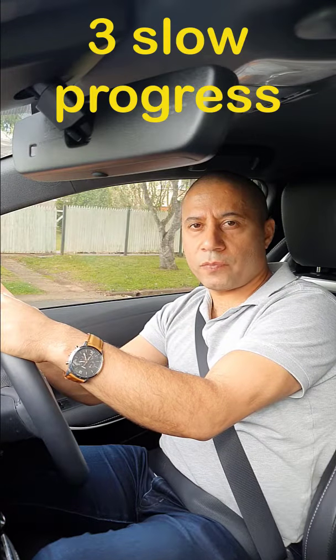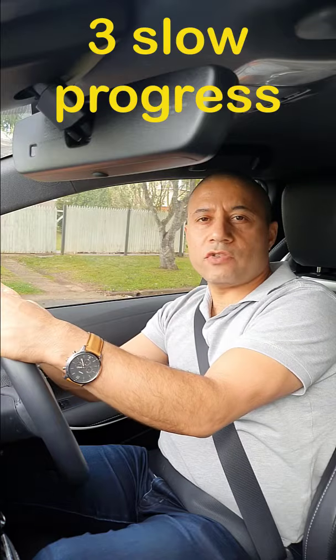And 3 other minor marks were for driving too slow for the situation. When you drive in a 60 zone, you need to make sure that you keep up with the speed limit of the area. This student was driving too slow. And this happened on 3 occasions, so 3 minor marks for driving too slow. 10 minor marks and failing the test.